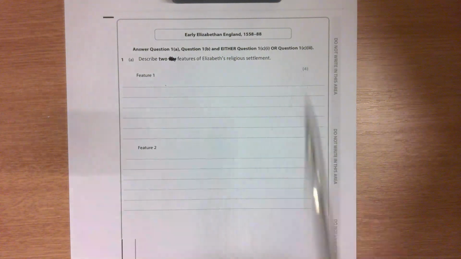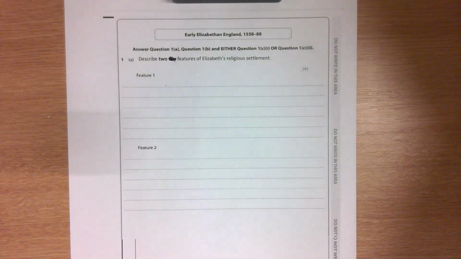I'm going to be taking you through question 1 on the Elizabethan paper, so the describe two features question. This is worth 4 marks. What I'll be taking you through is what structure to use to make sure you pick up the 4 marks, but also to make sure you don't waste too much time on this question, as often pupils write too much and waste time. So firstly, let's look at the question.